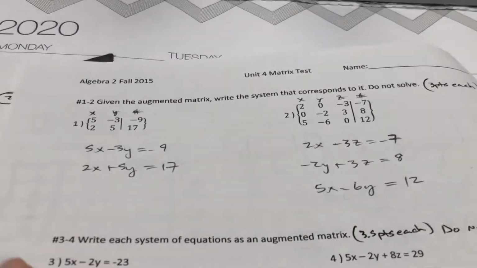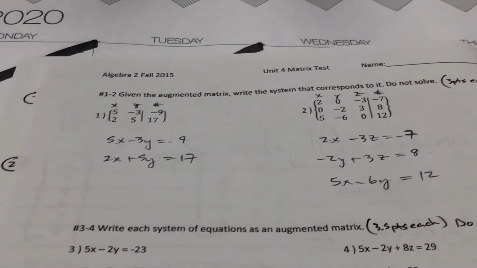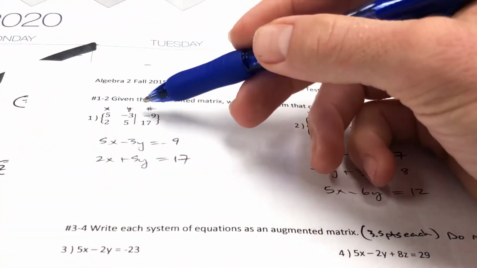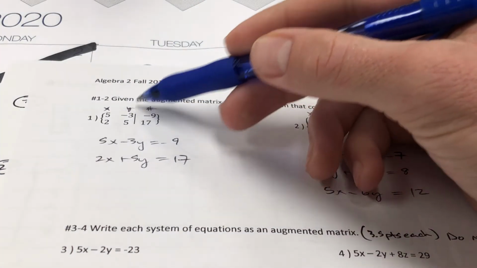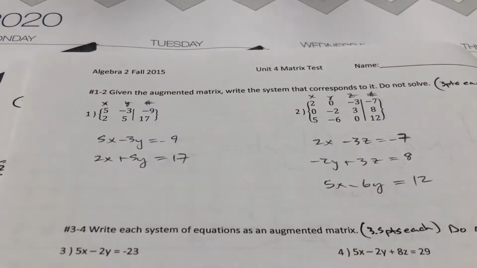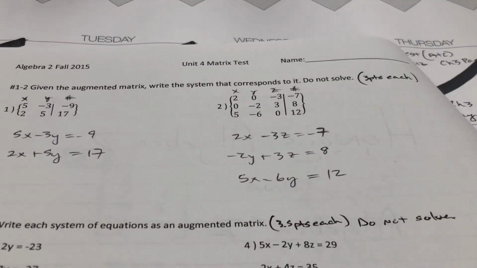So this first page here will be pretty easy. No calculator needed. Given the augmented matrix, write the system that corresponds to it. Here we got x, y equals the number, x, y, z equals. Then you got your constants there. So 5x minus 3y is negative 9. 2x plus 5y is 17.